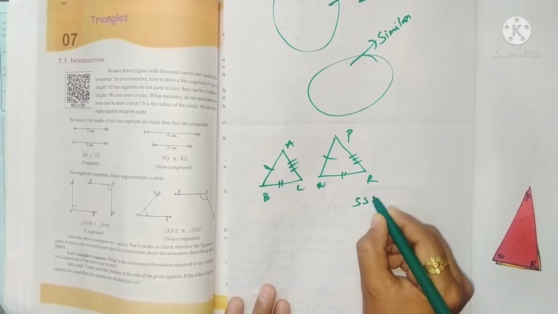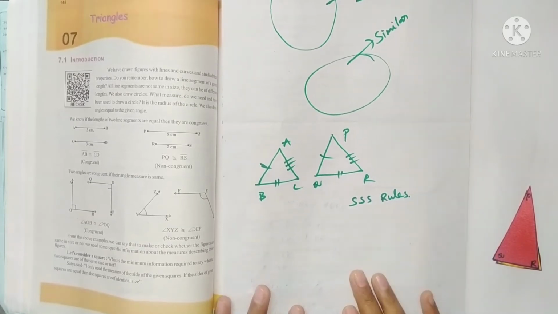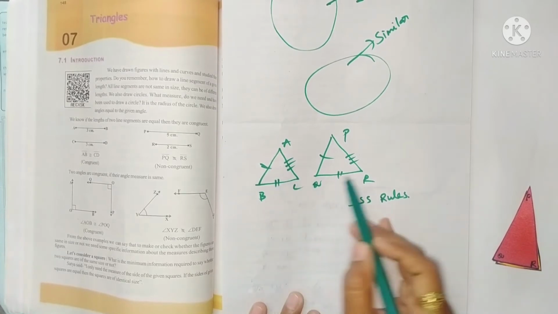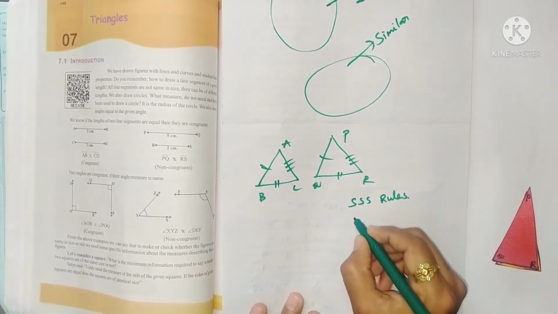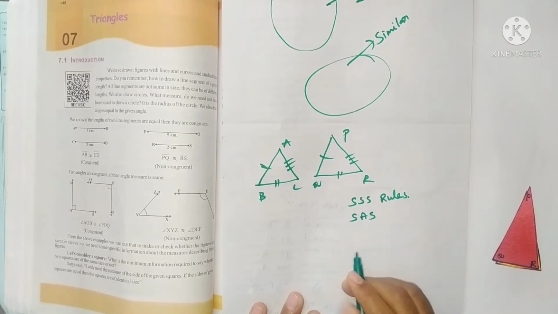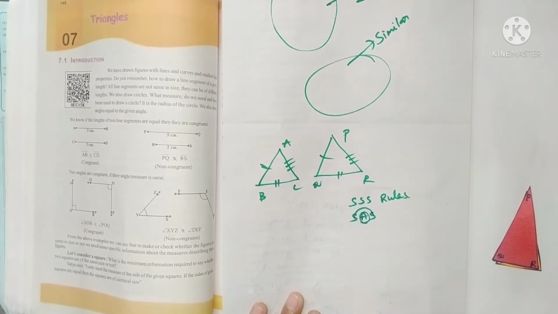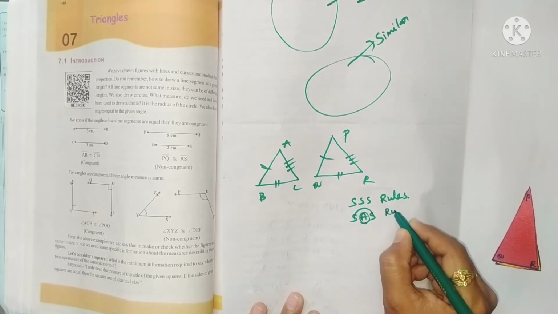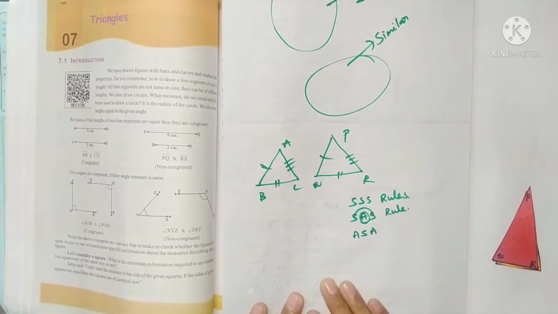First one, triple S. We can say rules simply. Triple S rule. That means if in the two triangles, three sides are equal, then they are congruent. Next, SAS. In the two triangles, if the corresponding two sides and the included angle are equal, they are congruent. Similarly, ASA.